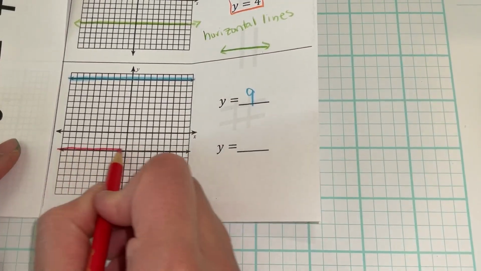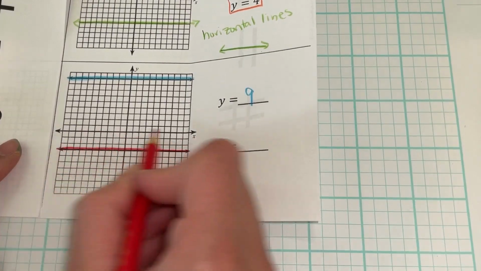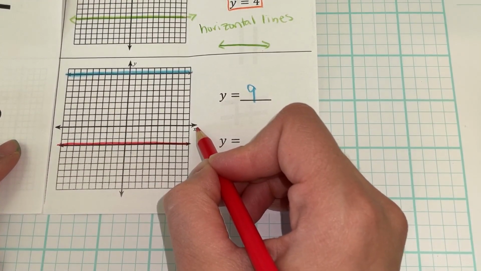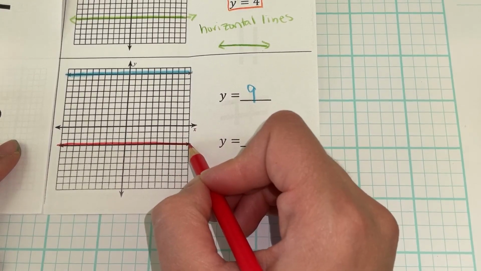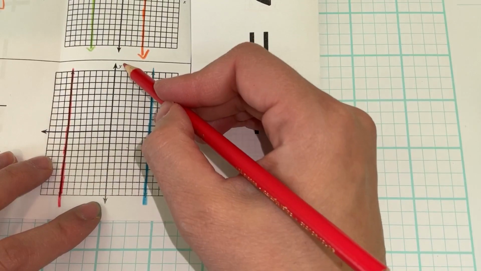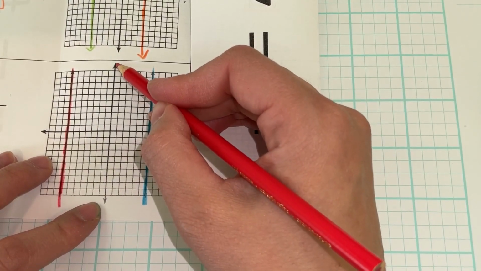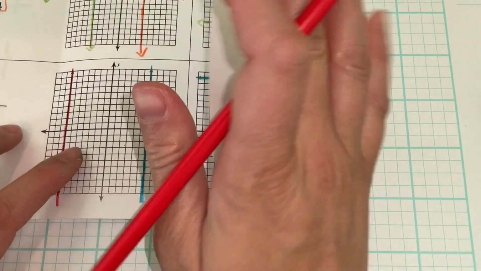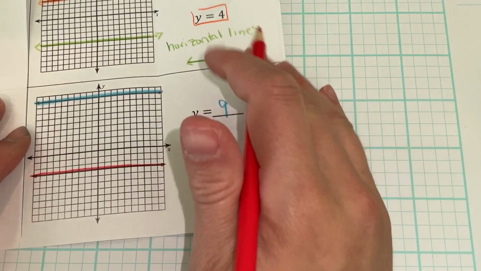And then here's my next one. Do not get them confused with the axis lines, because see how this has that x labeled on it? That's how I know this is the x-axis, and this one is not. Same with here. The y is labeled on this line, so that is an axis line. These two are not. So just keep that in mind.